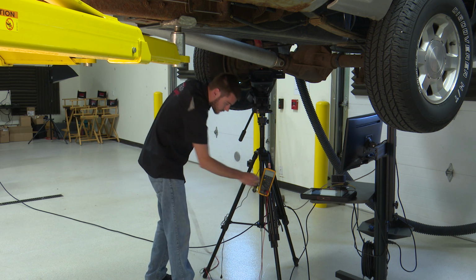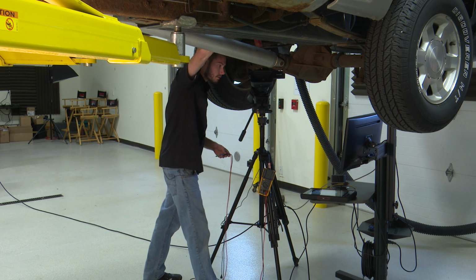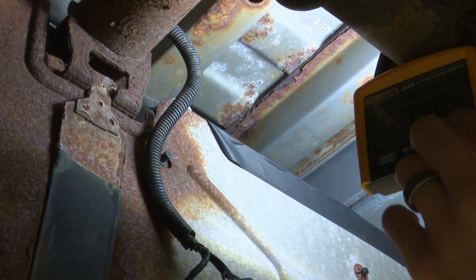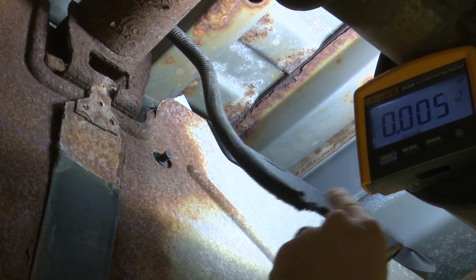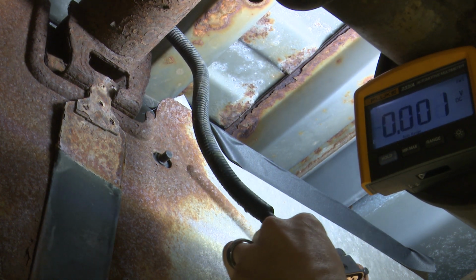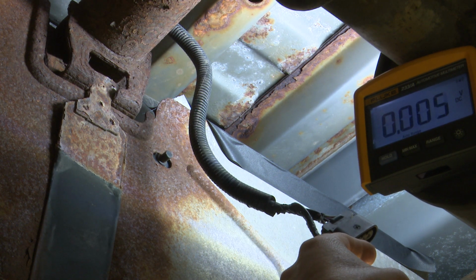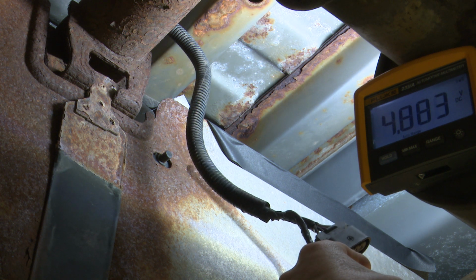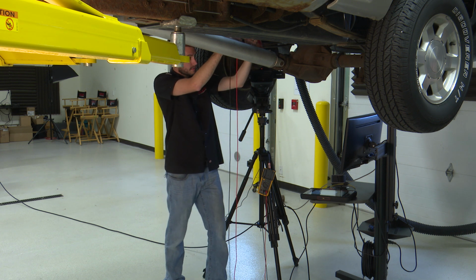I got the voltmeter out. Let's get it turned on. Get it so you guys can see it. How about this? There we go. You guys can see that pretty nice. And I'm just going to grab some back probes, and we're going between the gray wire and the black wire. I'm just going to go real gently right in the terminal and see what we got. All right, 5.008 volts. That makes me happy. I'm going to say that that is probably perfect. That's about as close to 5 volts as you're going to get. And I would expect it to be right around that 5 volt mark because it is computer controlled.